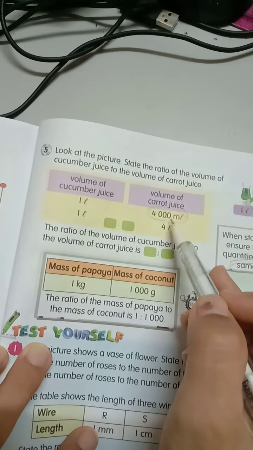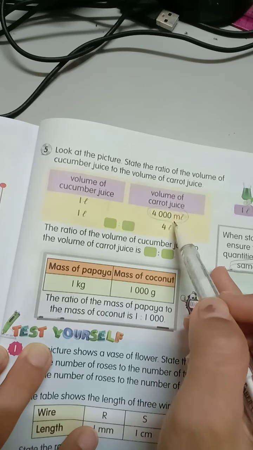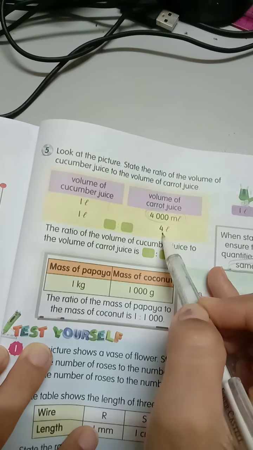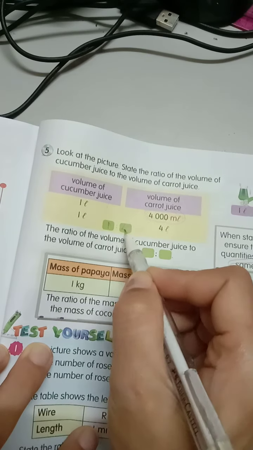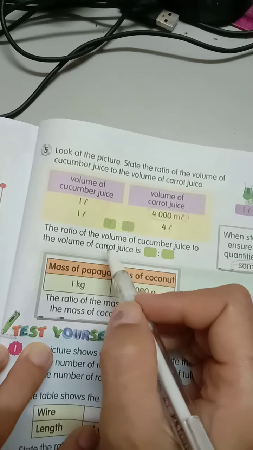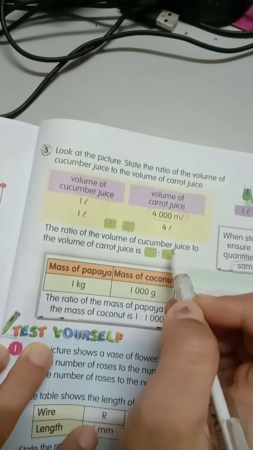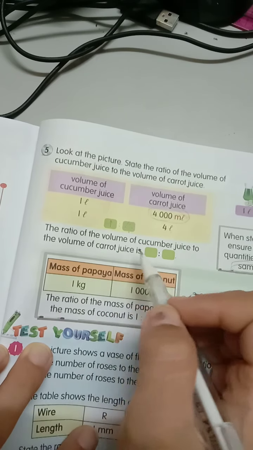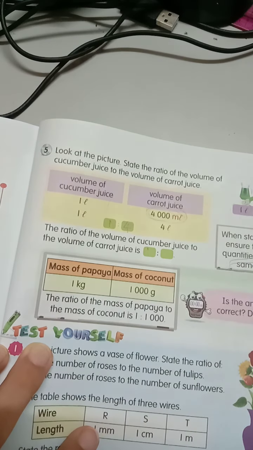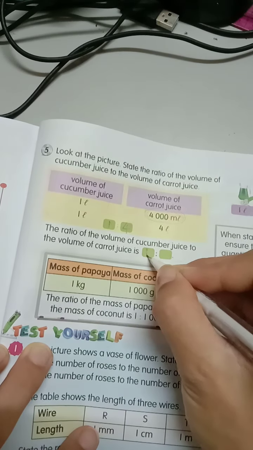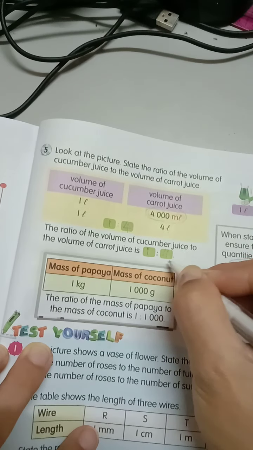Okay? Because 4,000 has been changed to 4 liter. So the number we have is 1 to 4. The ratio of the volume of cucumber juice to the volume of carrot juice is 1 to 4.